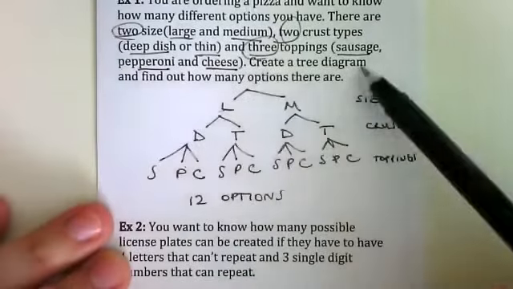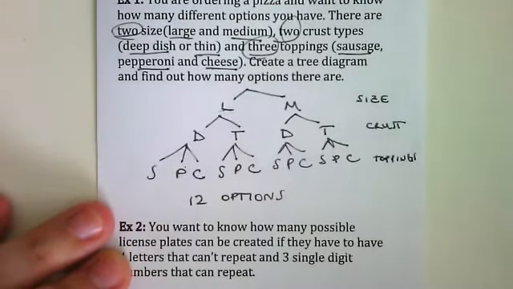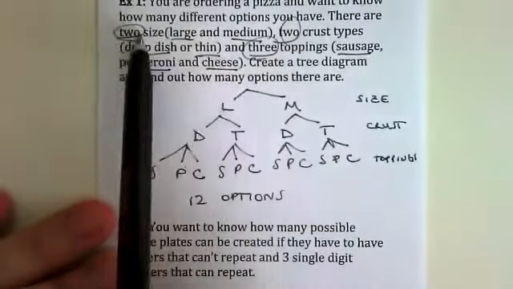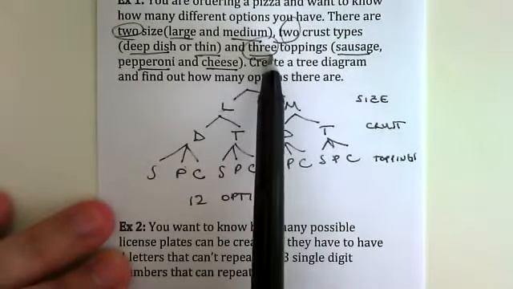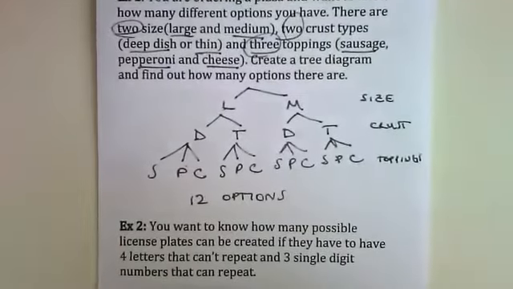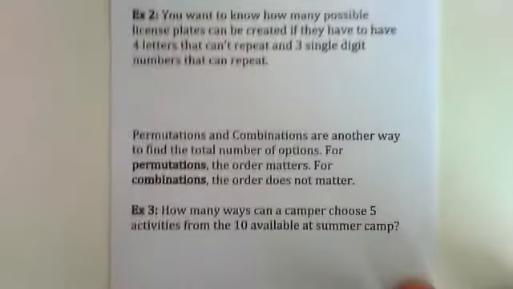If it asks you to make a tree diagram though, obviously you have to make one. But to check your answer real quick, just multiply all your choices together. I have 2 options, 2 options, 3 options. Multiply them all together, you get 12. So that's how you would do a tree diagram to find out how many options there are.